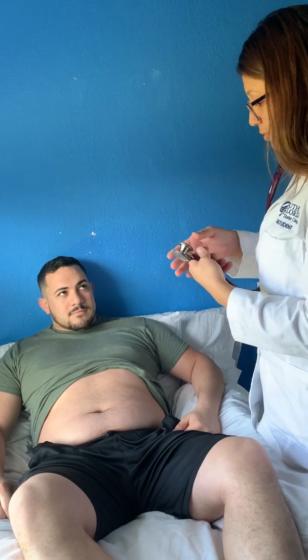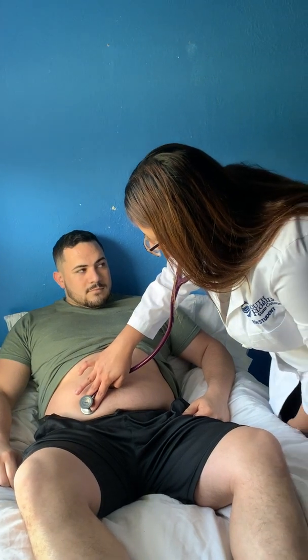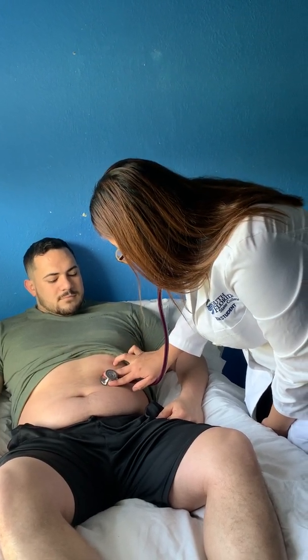Yeah, I'm comfortable. Okay, so I'll be inspecting the abdomen area. Abdomen looks round, no abnormalities noted. I'm now going to be auscultating, okay? All right, good job. All right. So bowel sounds active in all four quadrants.